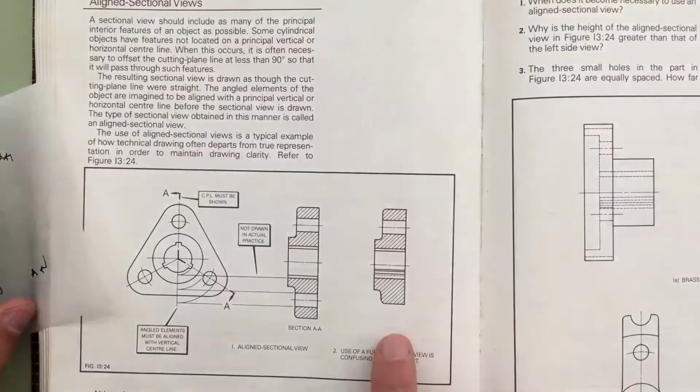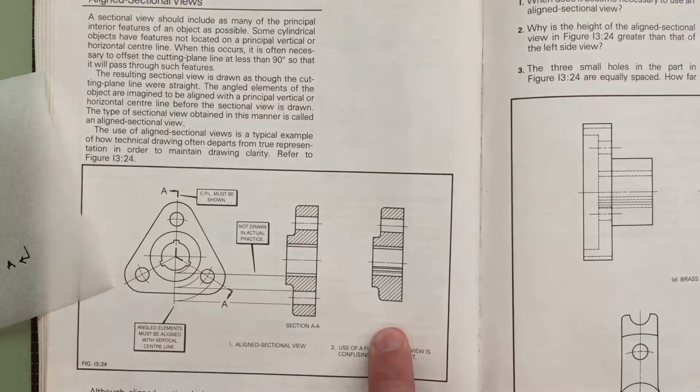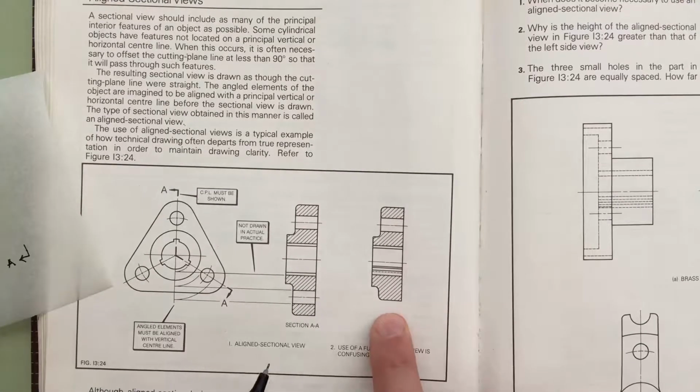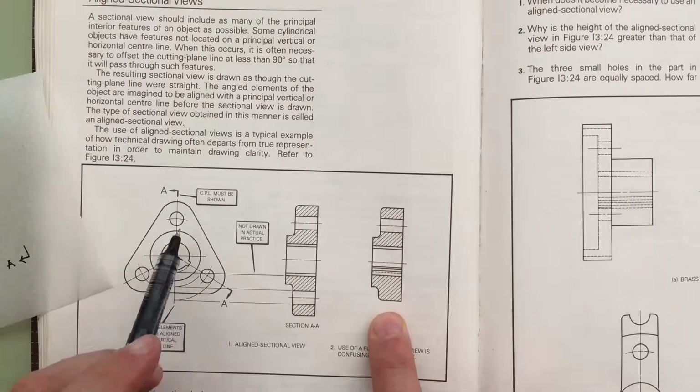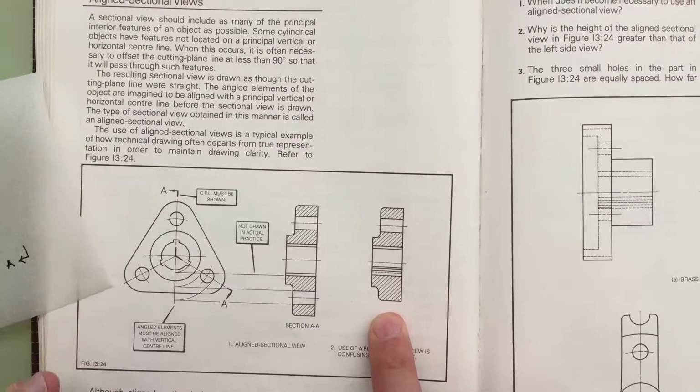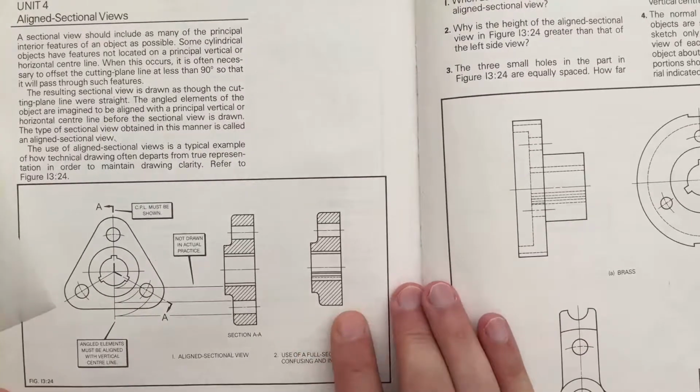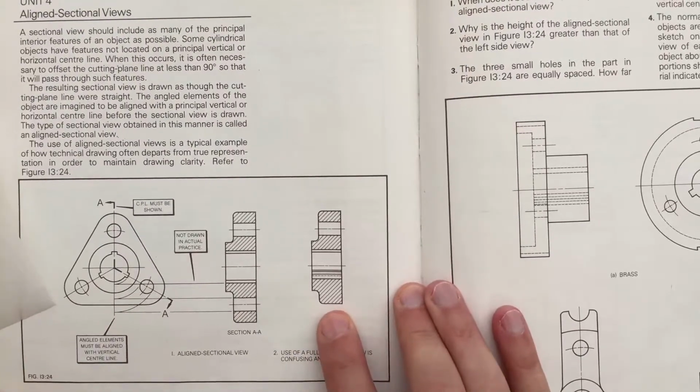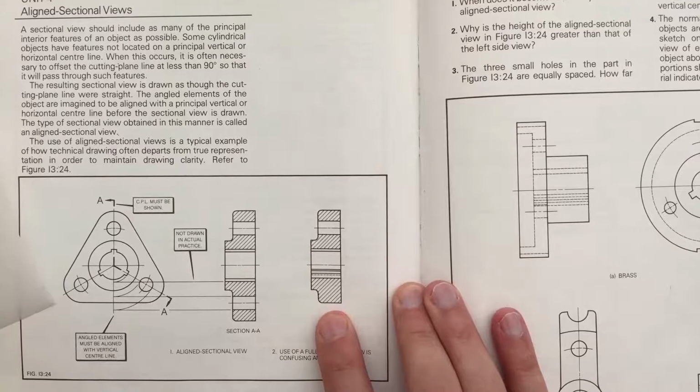Well, you'd end up with this example here, right? That's the literal section through this object. And that's just confusing as heck, right? Like that makes no sense at all. Someone's fabricating this and they're like, nope, I don't get it.